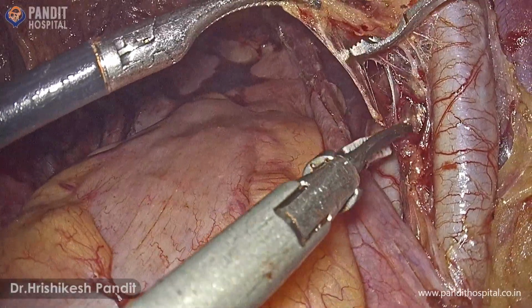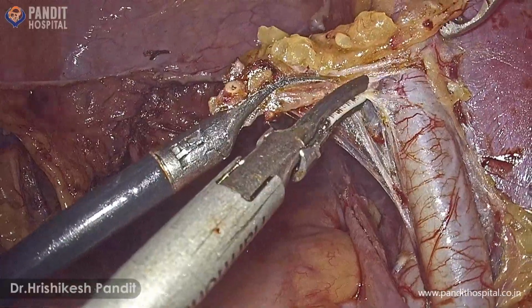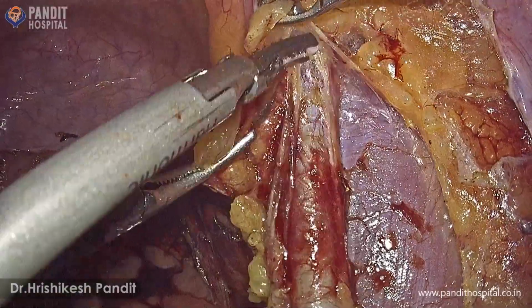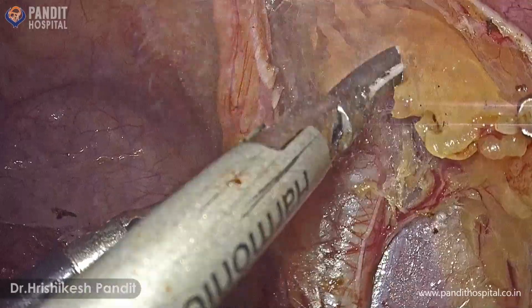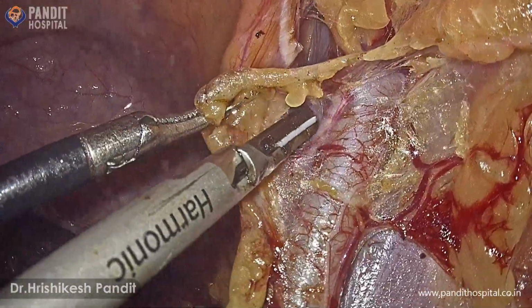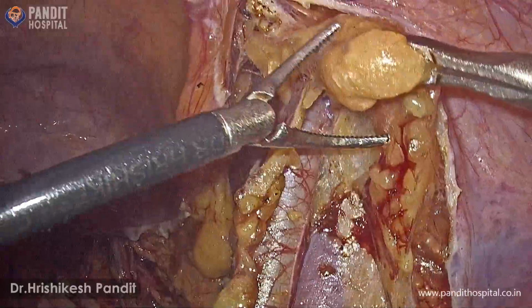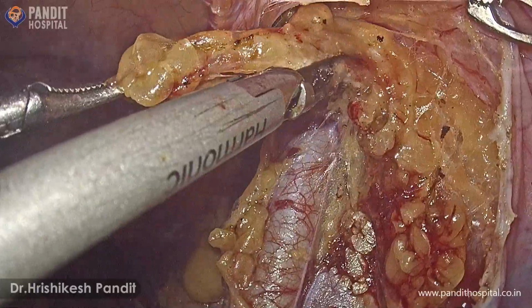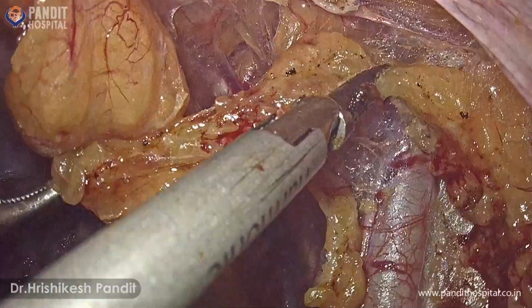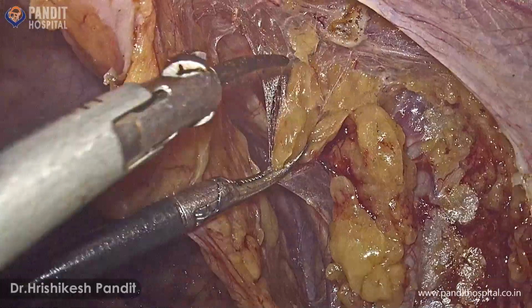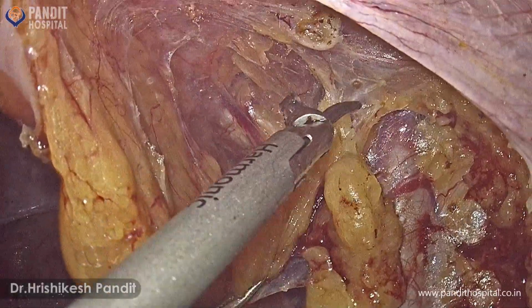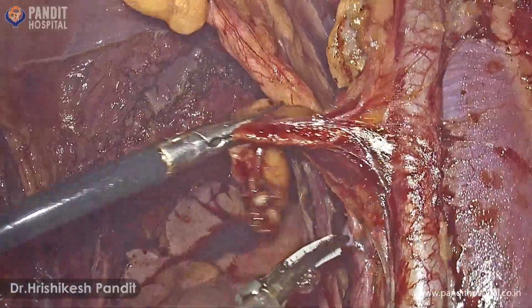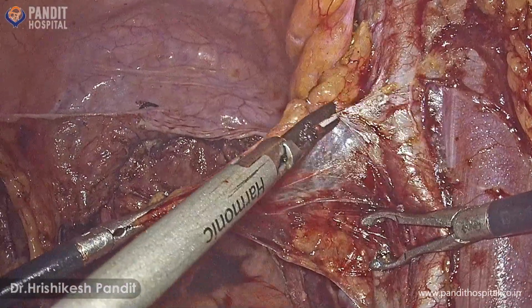The anterior limit of dissection is the deep circumflex iliac vessels. The entire lymphatic tissue is to be dissected and removed en bloc. Care is to be taken to prevent any capillary bleed which will spoil the entire surgical field. While dissecting the obturator group of lymph nodes, care is to be taken to prevent injury to the obturator nerve and vessels lying in the obturator fossa.